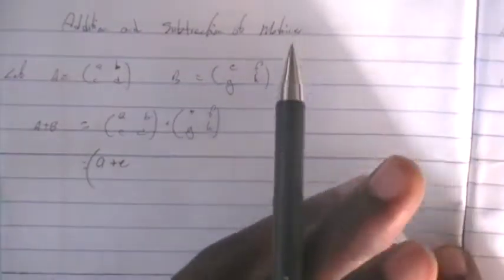So this would be A plus E, because they're in the same position. If you notice, A plus E, because they're in the same position.